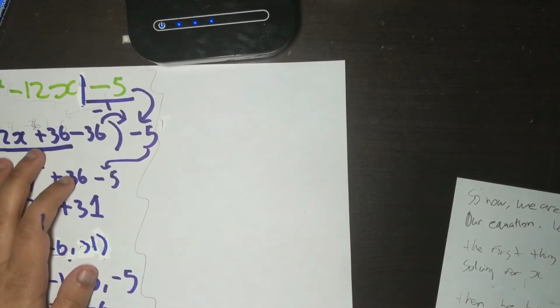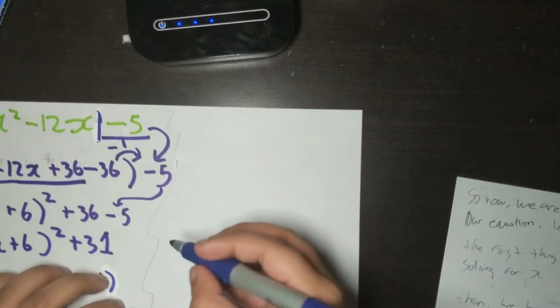So now we're going to find the x-intercepts of our equation. So let's rewrite it first.